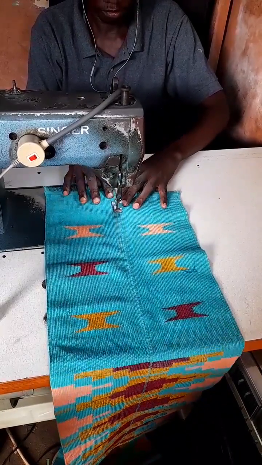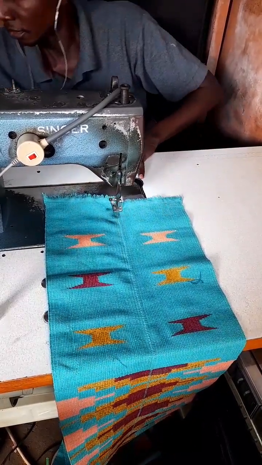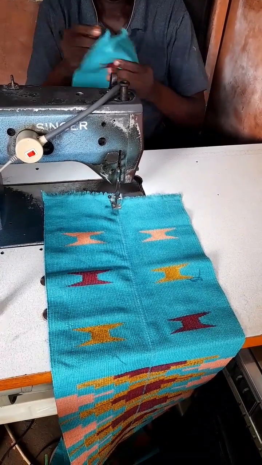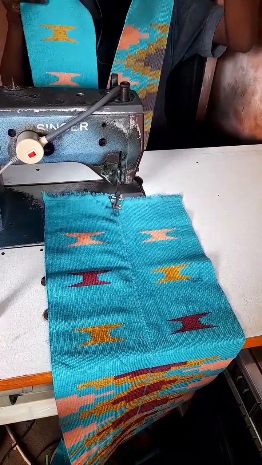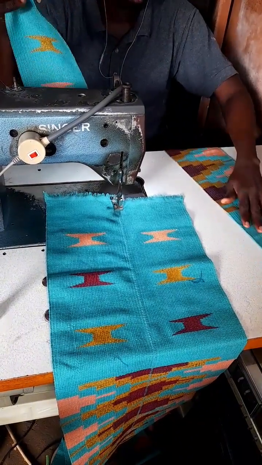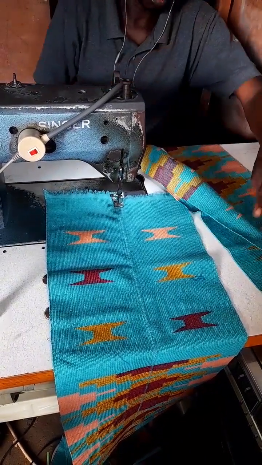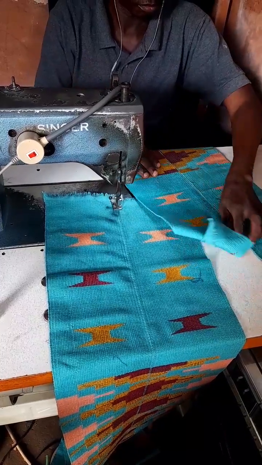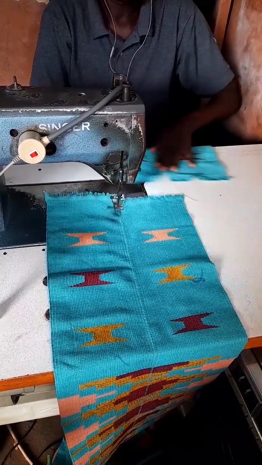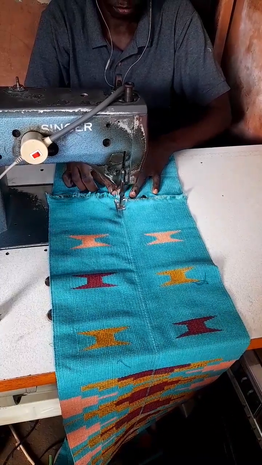So that is the joining still ongoing. As you can see, all the colors are matching with each other as arranged by the weaver or the designer, as we saw earlier on. The same way, the tailor also arranges it before starting to join them.